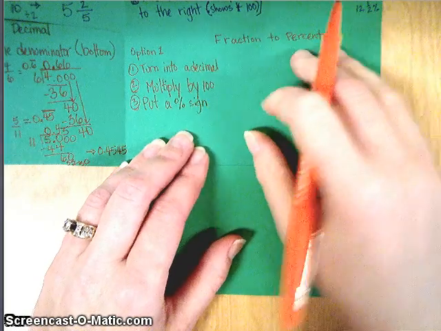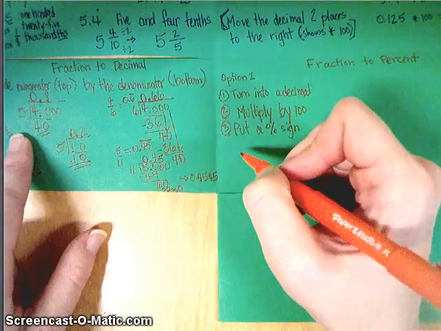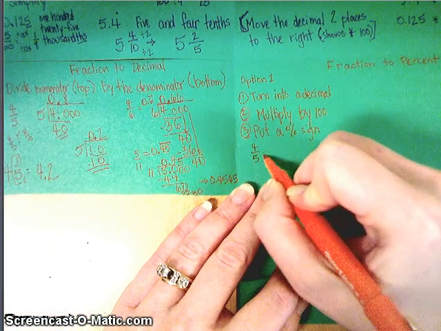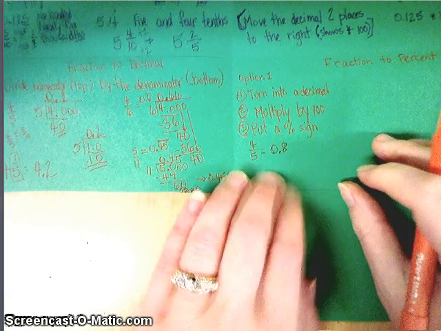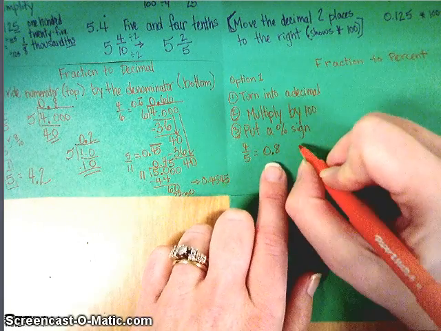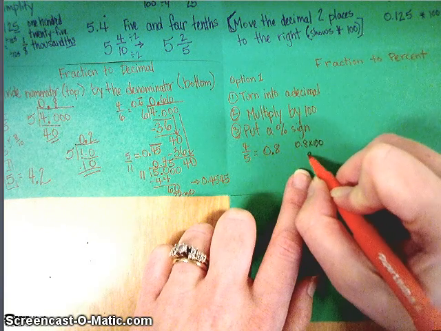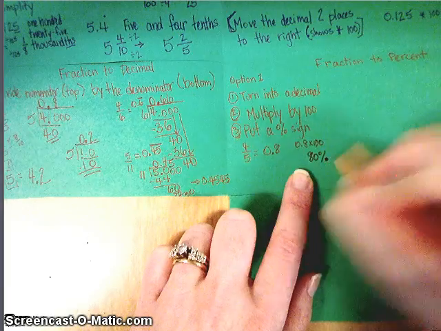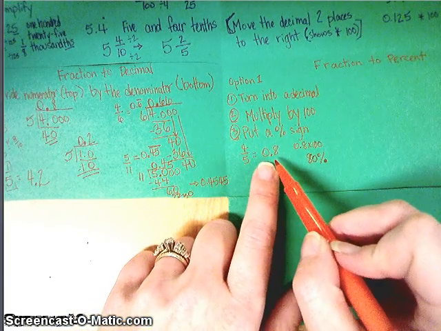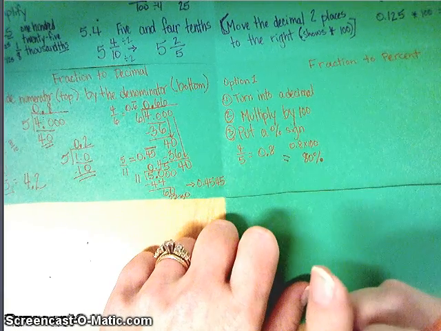You have that option. So with the 4/5, we've already turned it into 8/10 over here. And then from there, I could say, if I wanted to multiply by 100, that would be 80%. So these three are actually equal to each other. 4/5 is the same as 8/10, which is also the same as 80%.